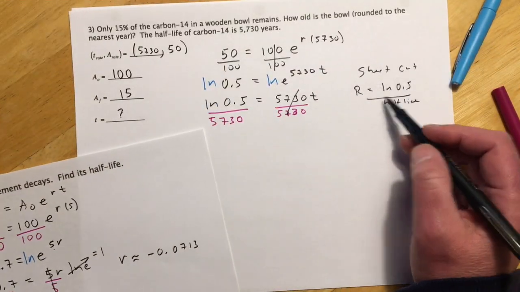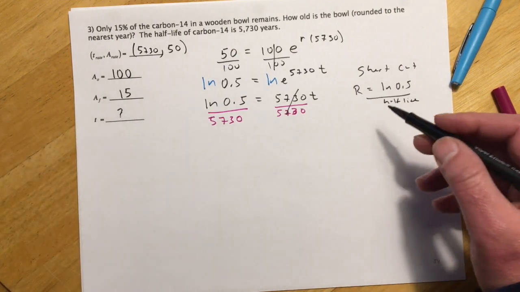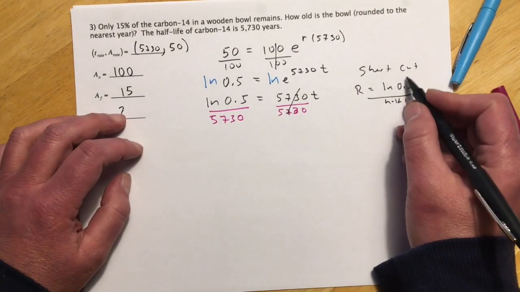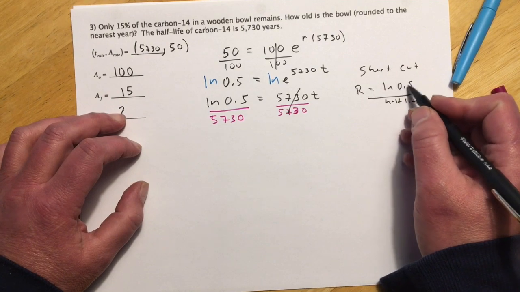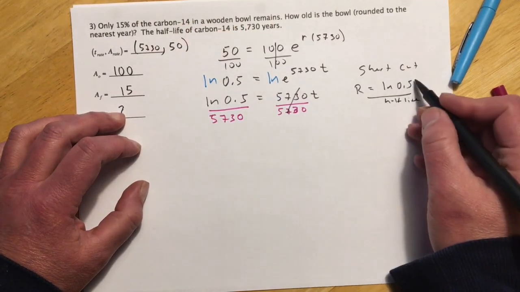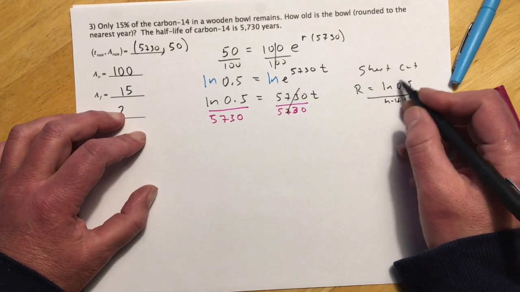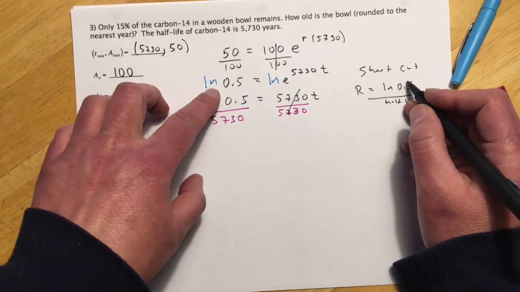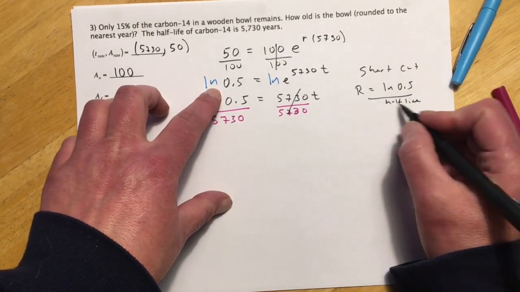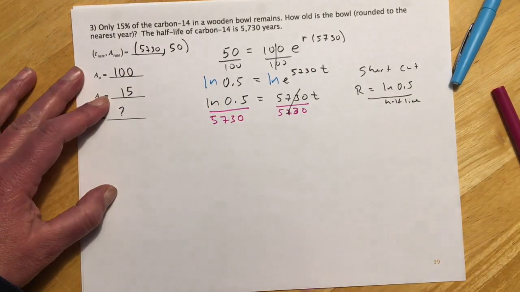So you can kind of shortcut finding that rate a little bit. If you can remember this, you're welcome to use it. For half-life, it's 0.5, but if it had been 70%, this would be a 0.7. But it's basically the ratio of the natural log of the percentage that is left over the time it took.